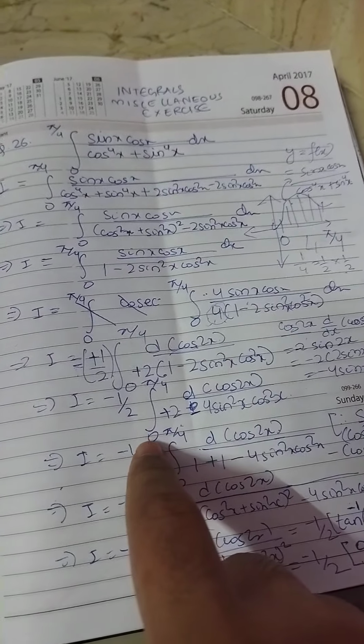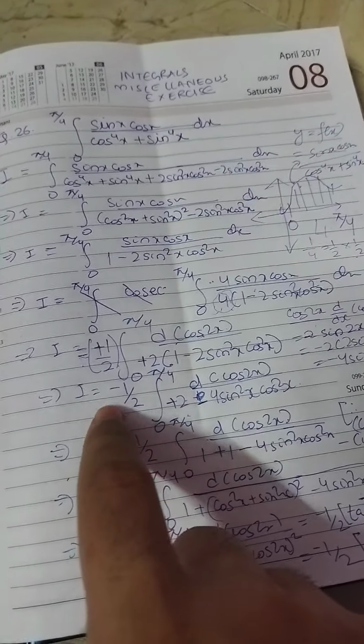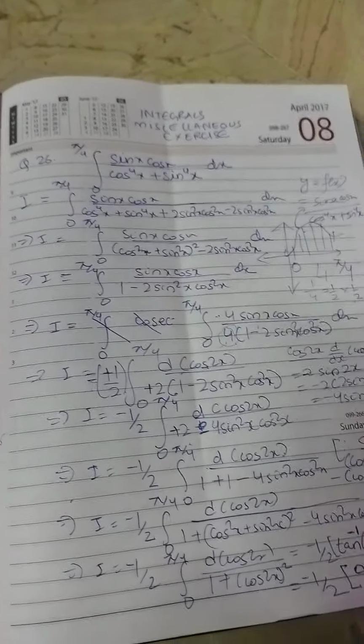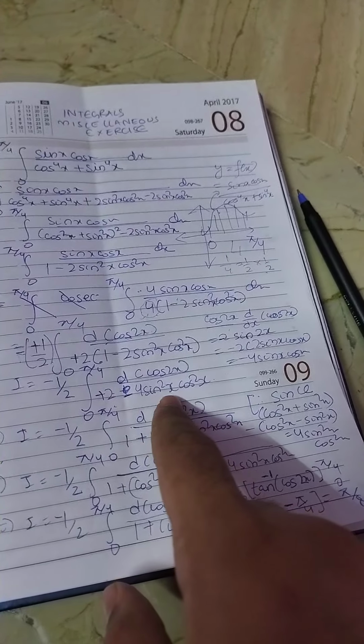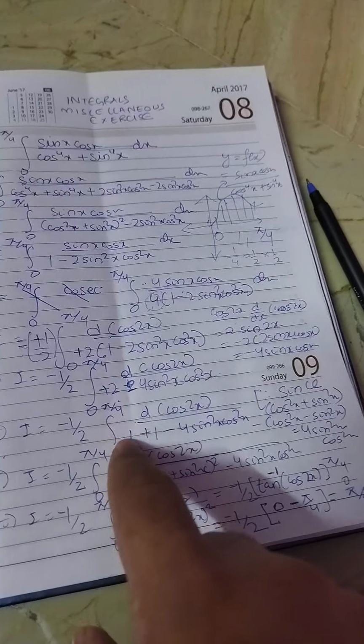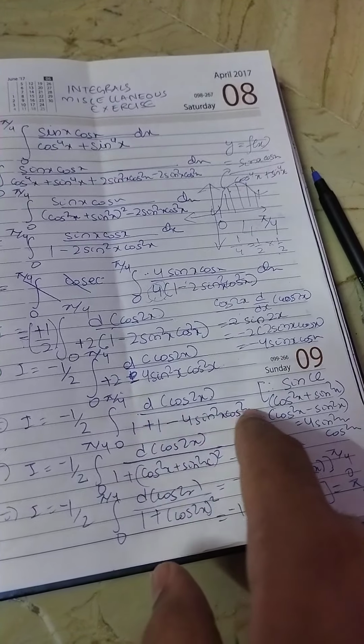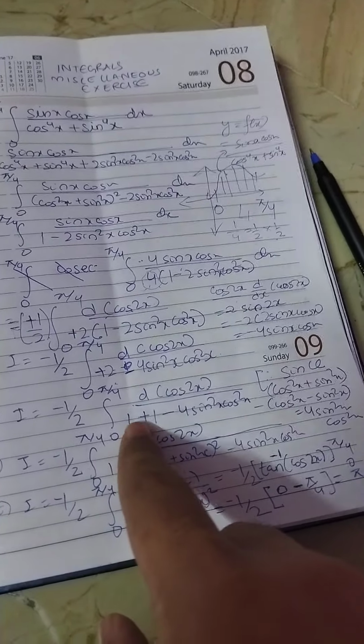d of cos 2x divided by 2 minus 4 sin square x cos square x. The integral is from 0 to pi by 4. Minus half is outside the integral. Okay? Now the denominator I have is 2 minus 4 sin square x cos square x. I can write it as 1 plus 1 minus 4 sin square x cos square x. 2 is 1 plus 1.